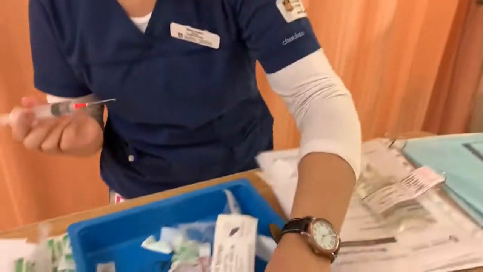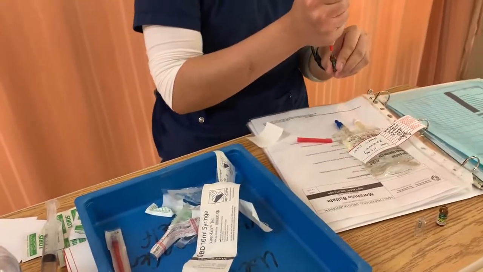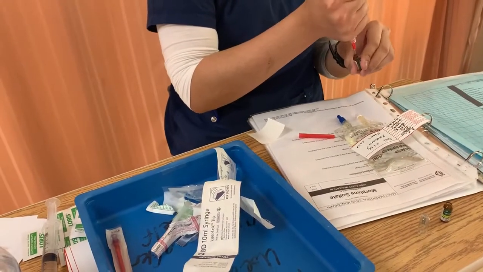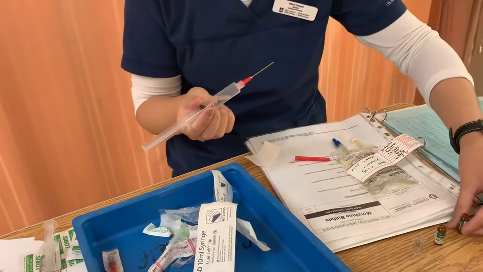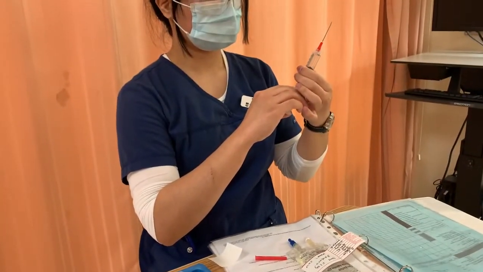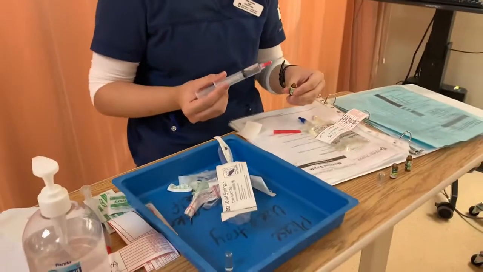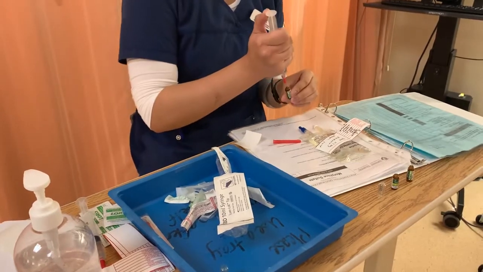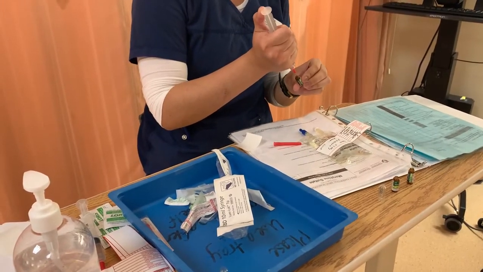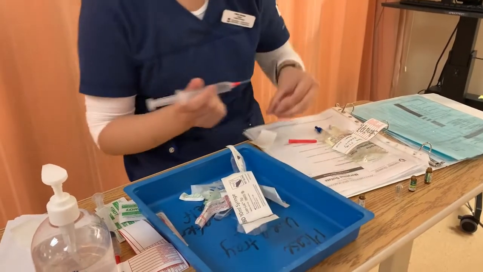And we need to make sure that we have 5 ml in total here. There we go. Okay, so we got 1, 2, 3, 4, and each of these contains 1 ml, so it has to have 5 ml in here.